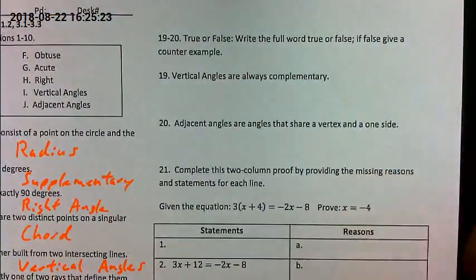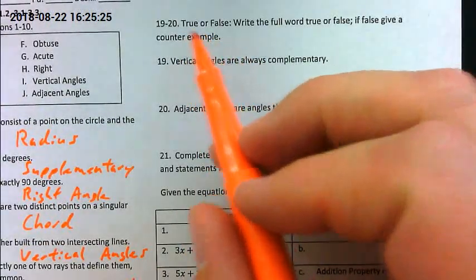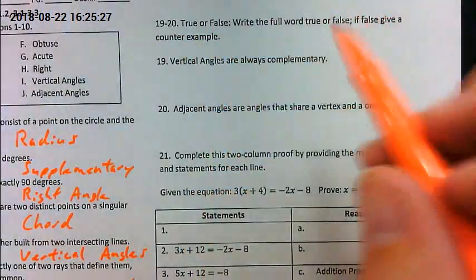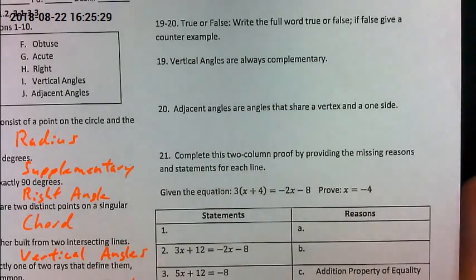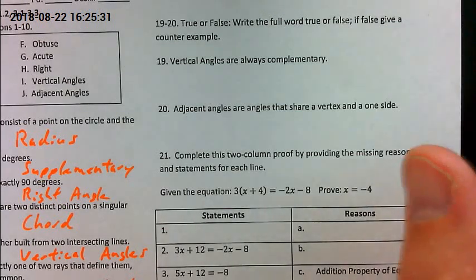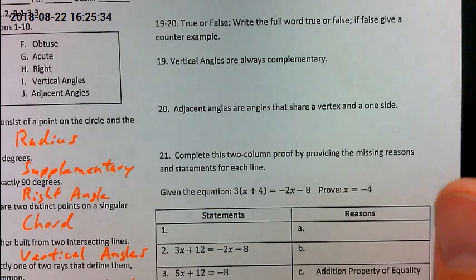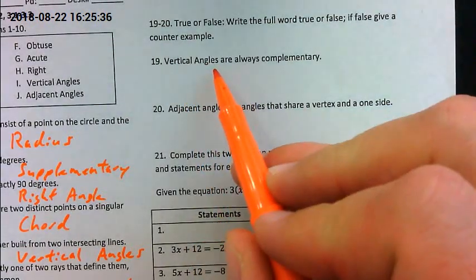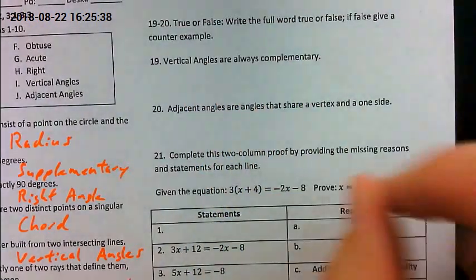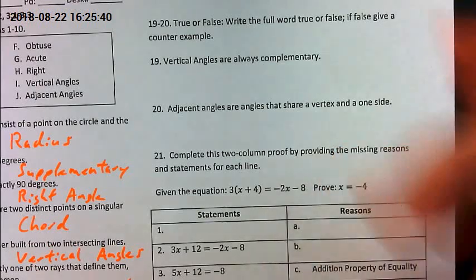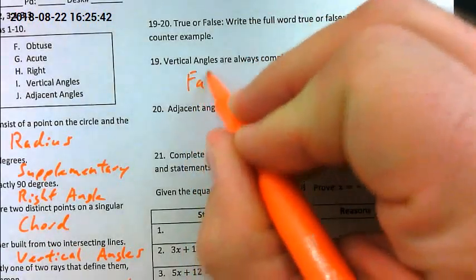On the other column there, 19 to 20, true or false. So on here I'm asking you to write whether it's true or false, and if it's false, you should be able to give a counterexample. So vertical angles are always complementary. False. Give me a counterexample.